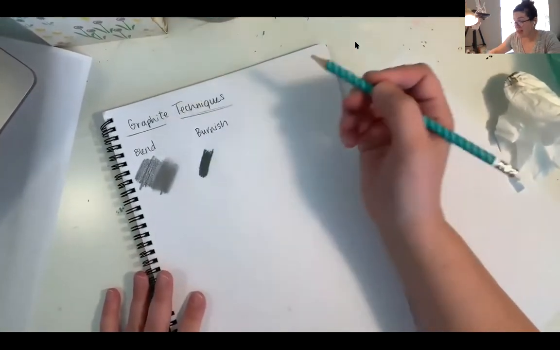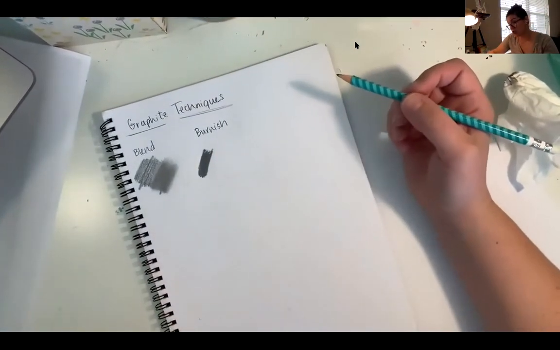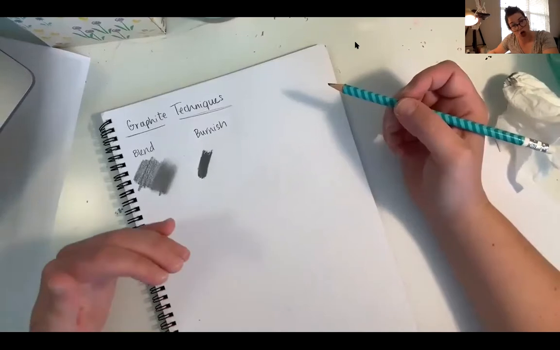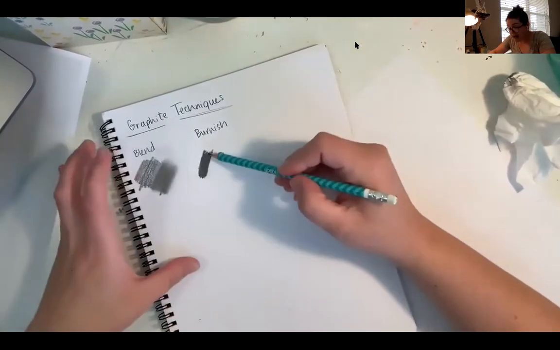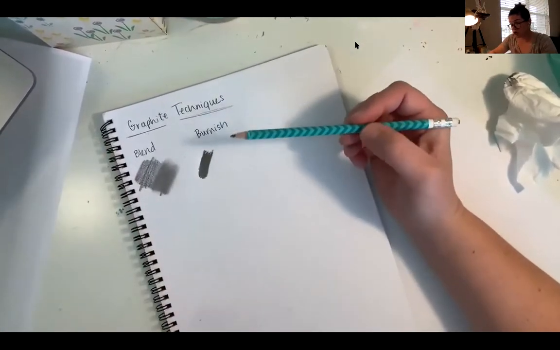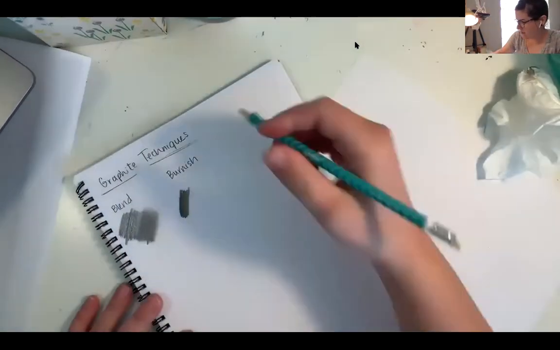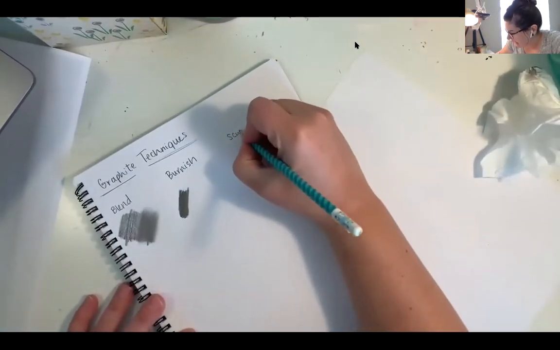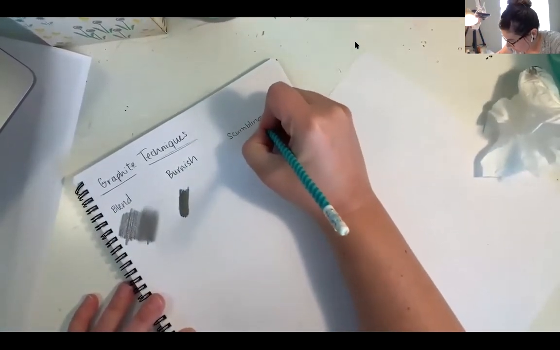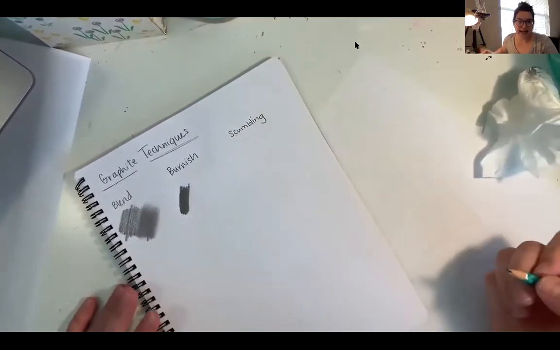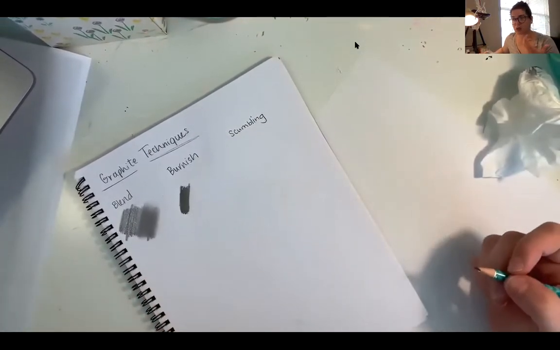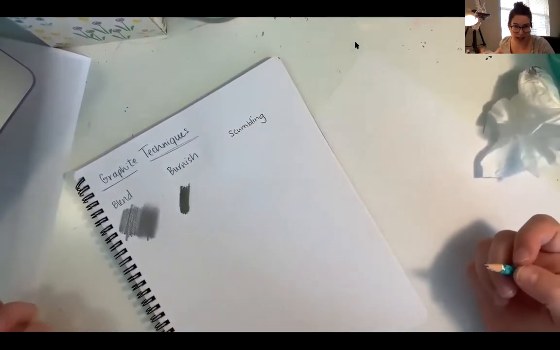So there is a time and place where you do want to burnish because you do want those really dark, saturated values to show up. So sometimes burnishing is really important. Scumbling, this is the technique I use the most, and actually when I'm shading, this is mostly what I'm doing.